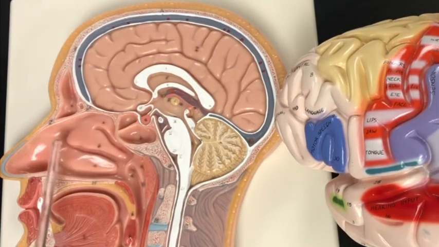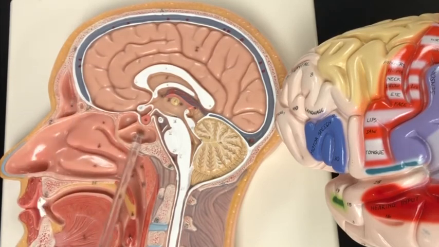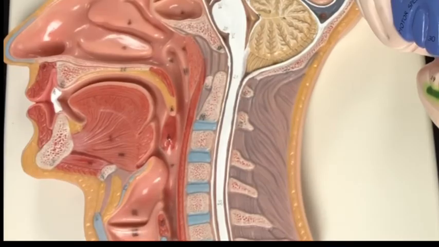Notice we have the nasal cavities here, sinuses here within the bones. Notice mouth, tongue, oral cavity back here, the pharynx. And then if we follow this path, that's leading to the stomach, so right there is the esophagus. And then this path is going to lead to the respiratory system.